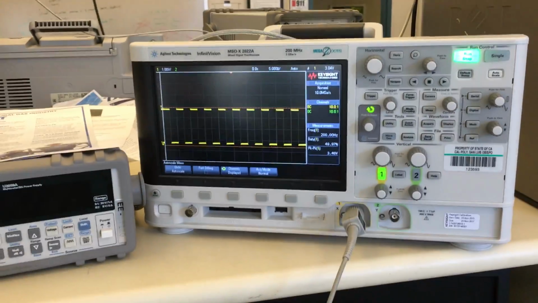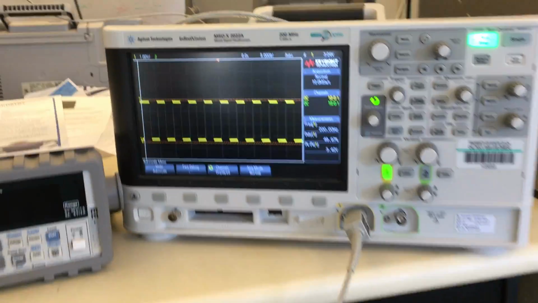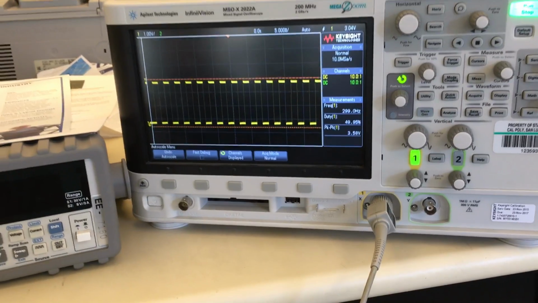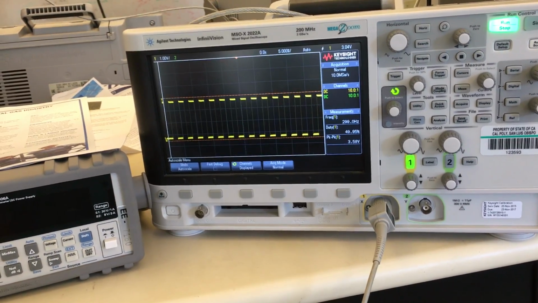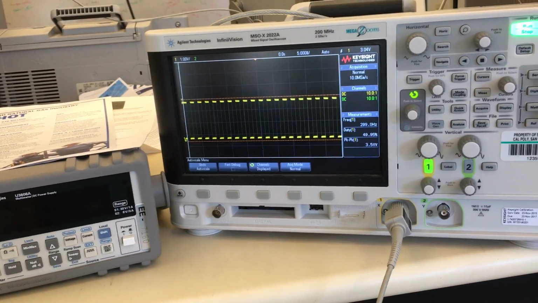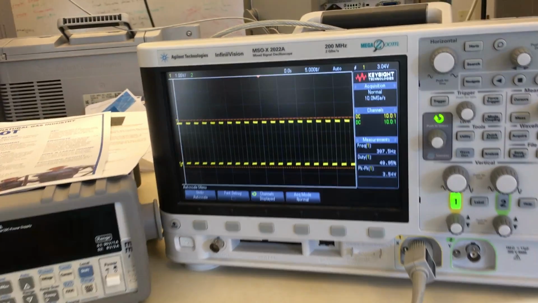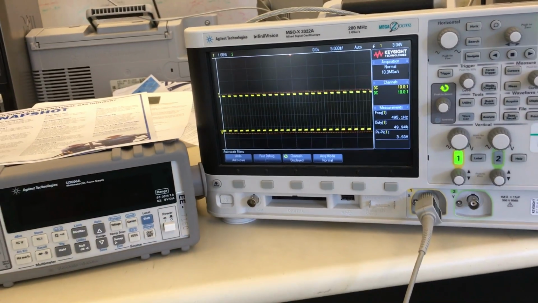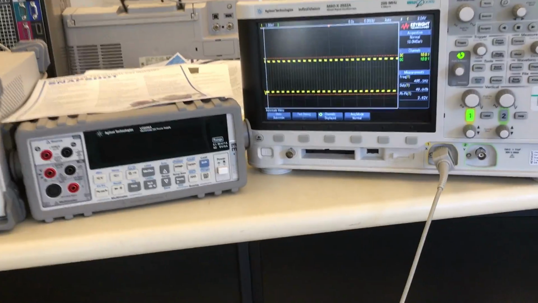And now Ramon is going to cycle through the different frequencies. 200, 300, 400, 500. You can see that it switches accordingly to the frequency in the LCD screen.